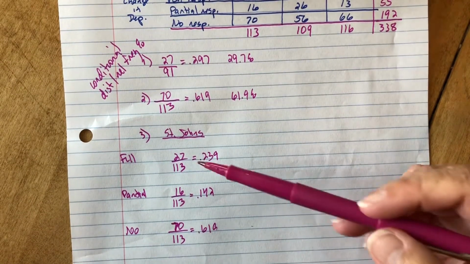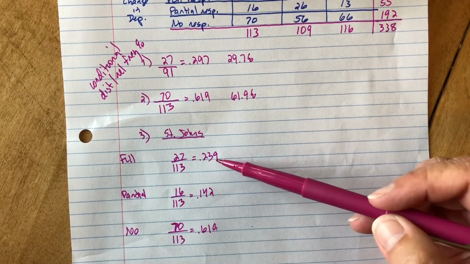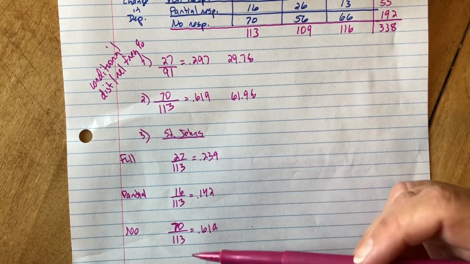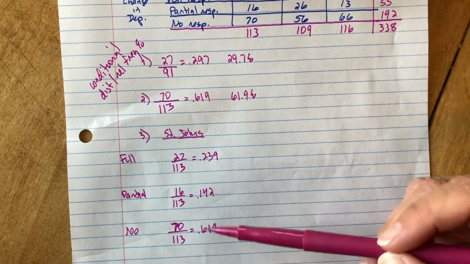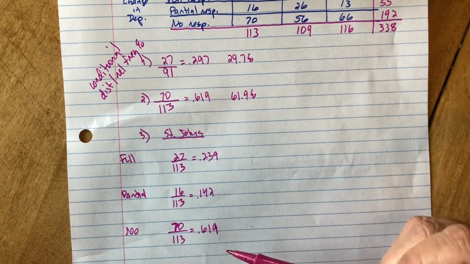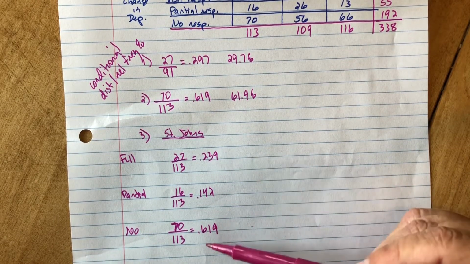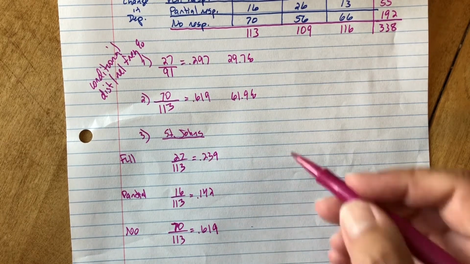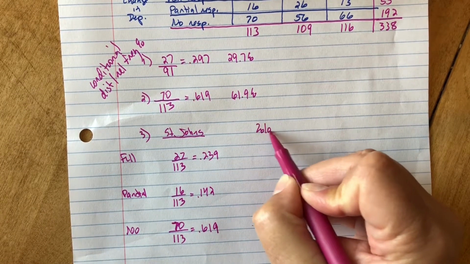Okay, so of the people that took St. John's wort, roughly 24% had a full response, 14% had a partial response, and about 62% had no response. These should all add up to be 100, okay, and they do. So let's do the same thing for Zoloft.